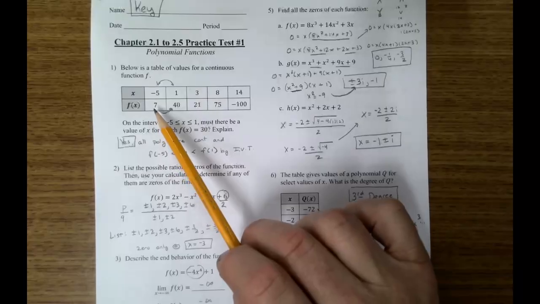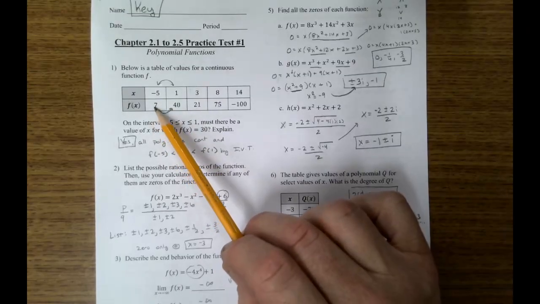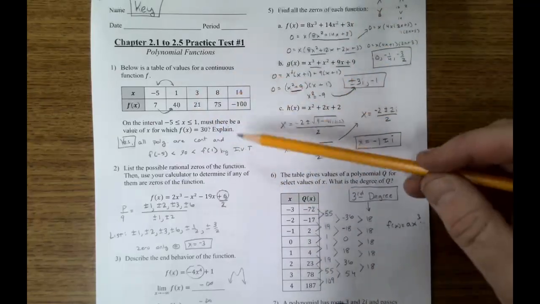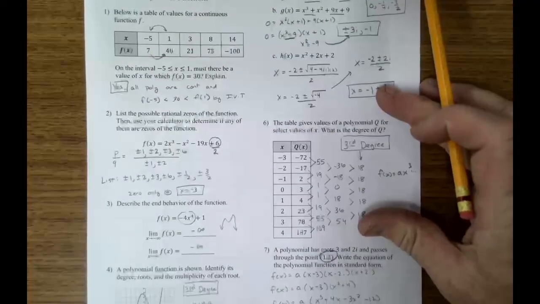Well, we're going from 7 to 40. Well, obviously we're going to pass 30. We can't go from 7 to 40 without passing 30. That's called the intermediate value theorem.